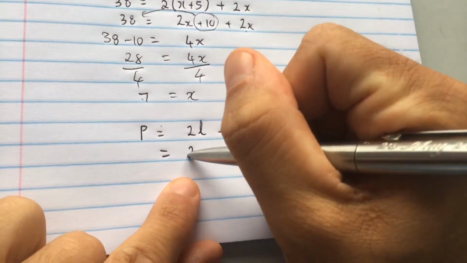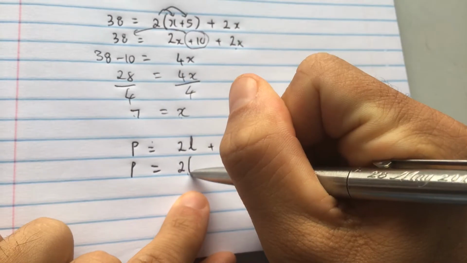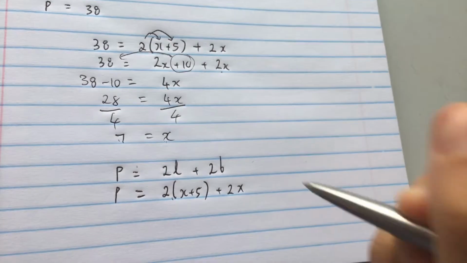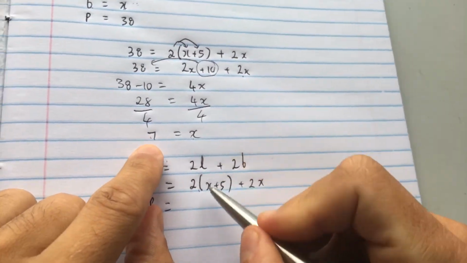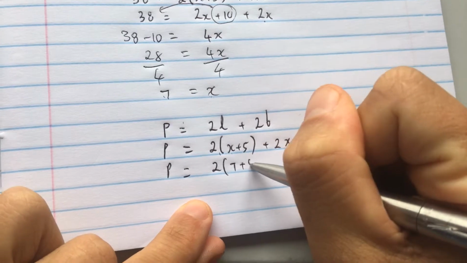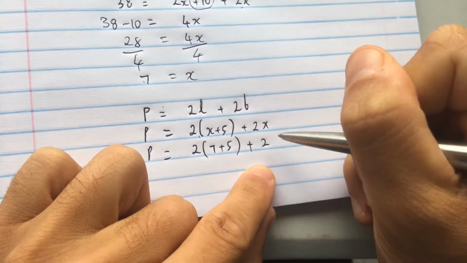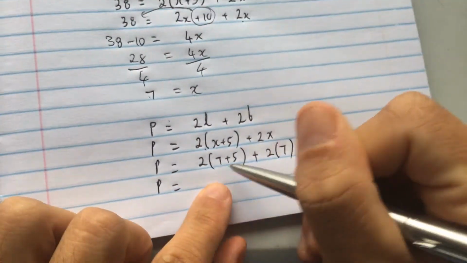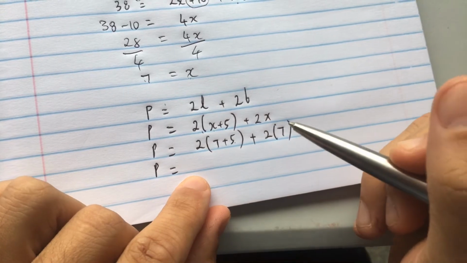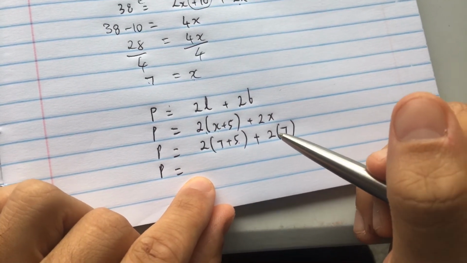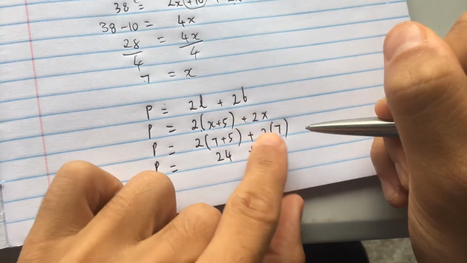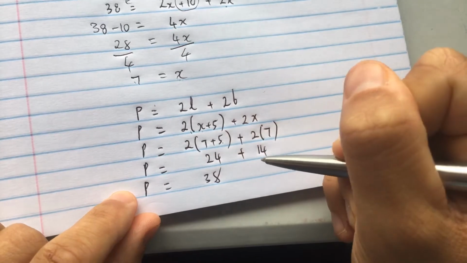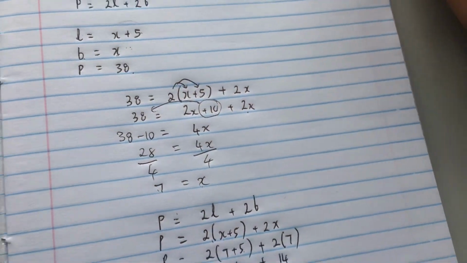I'm going to write it out in full for you. Twice, x plus 5, plus twice x. We've worked out what x is, so I'm going to substitute 7 in here. So it's twice 7 plus 5 plus twice, and my x, what's my x? It's 7. Let's see if it gives me 38. It has to give me 38. What is 7 plus 5? It's 12. And what's twice 12? It's 24. And what's twice 7? It's 14. So perimeter is equal to 38. And is it 38? Yes.